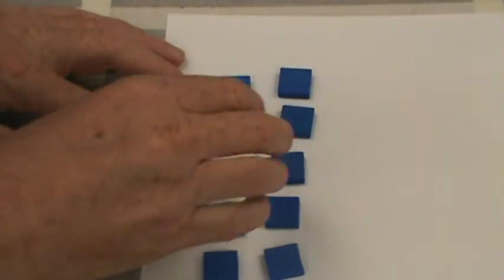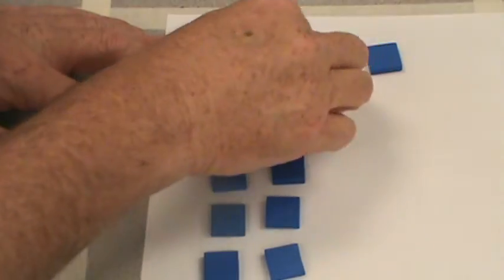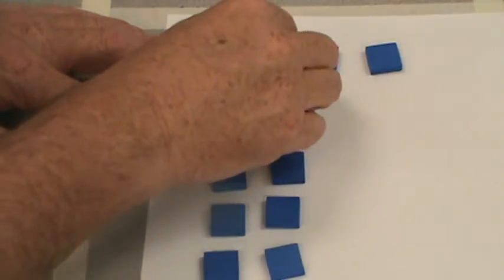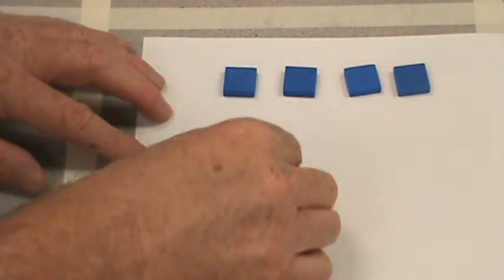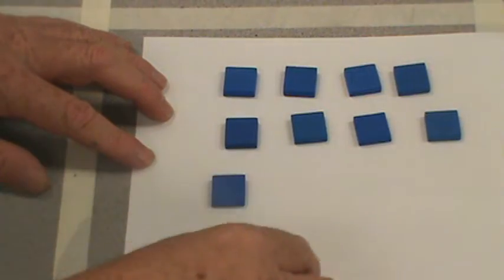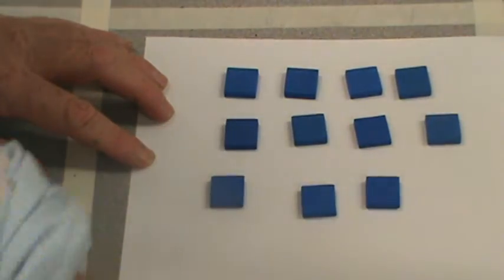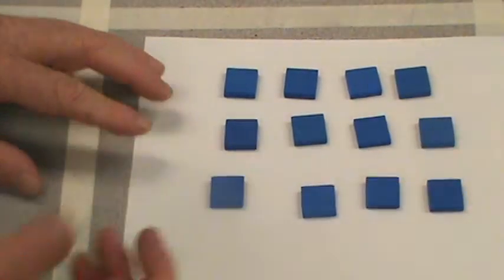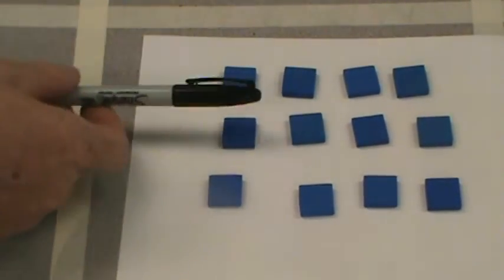And let's move over to 3 times 4, okay? So we're going to do 3 times 4, okay? There's 1, 2, and 3. So now we have 3 times 4. How many does that equal? 1, 2, 3, 4, 5, 6, 7, 8, 9, 10, 11, 12, or 4, 8, and 12.